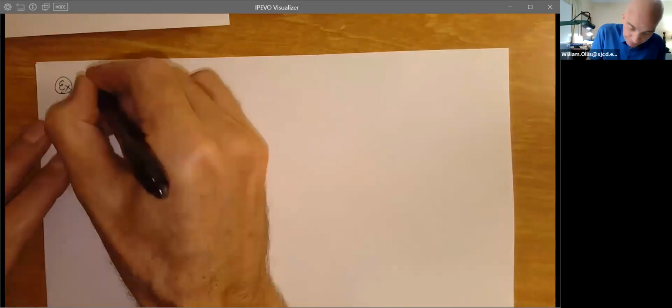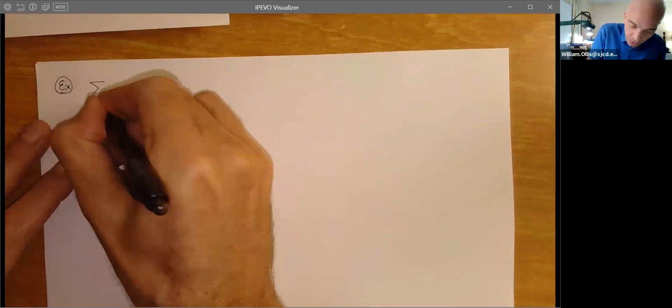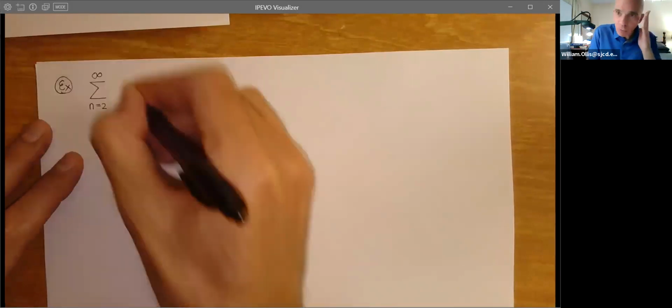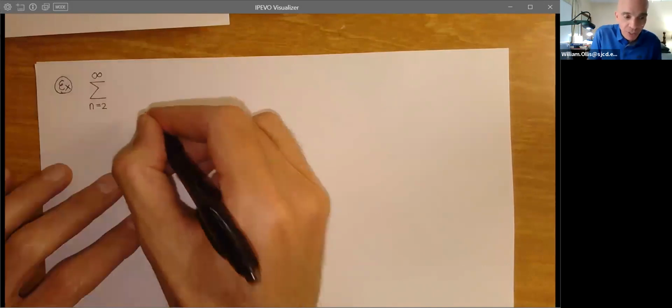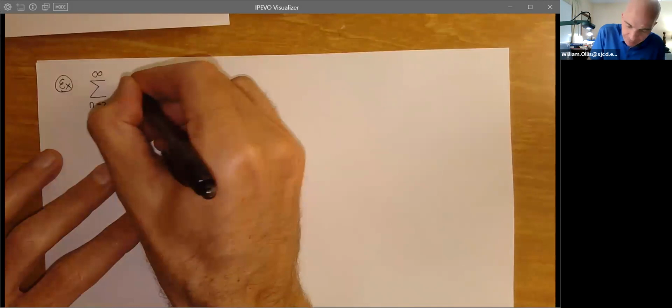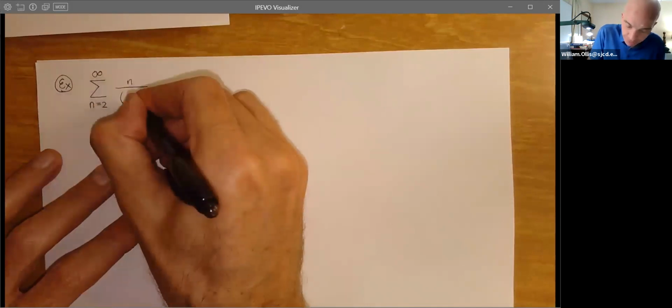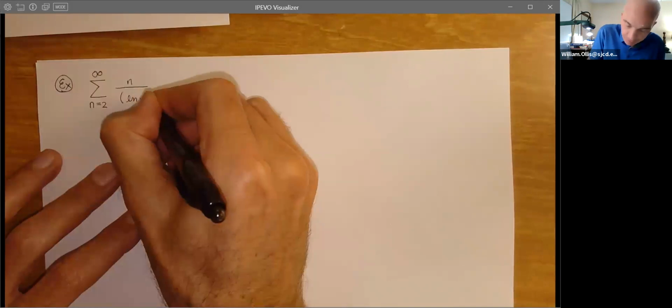Now again, the ratio test will stick with you. The root test will be kind of back in the rafters somewhere, but you'll still be good. So here we have the series n divided by natural log of n.